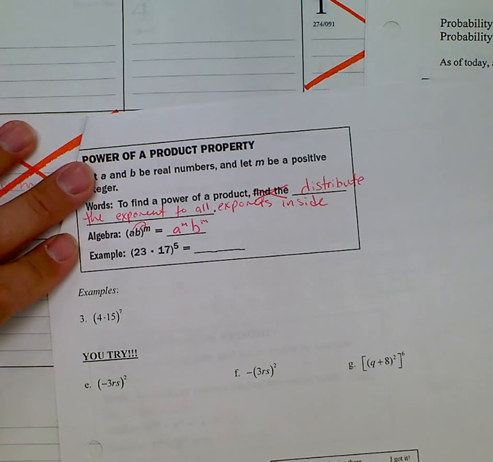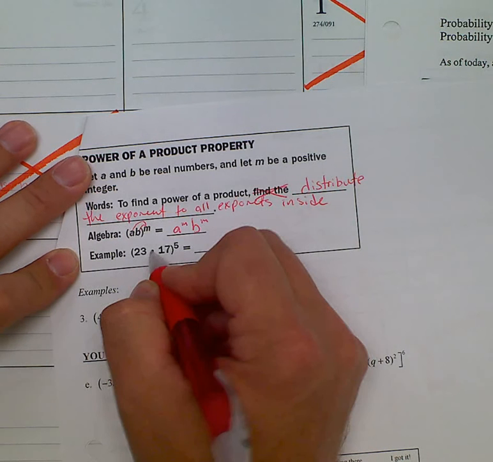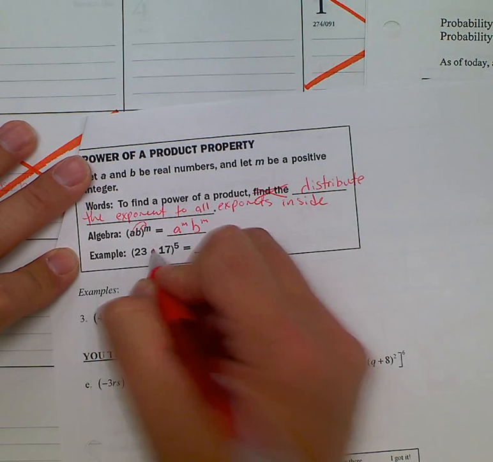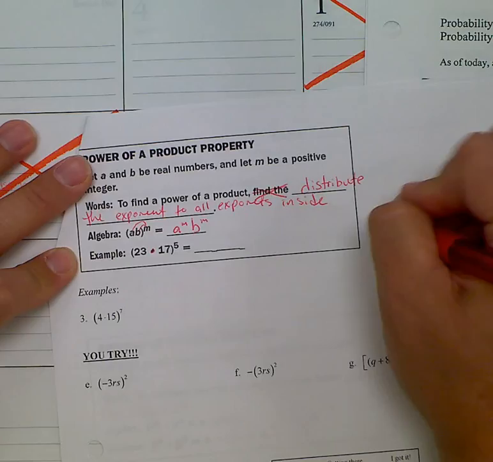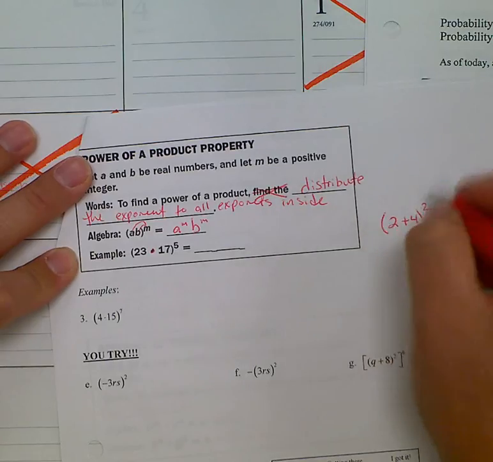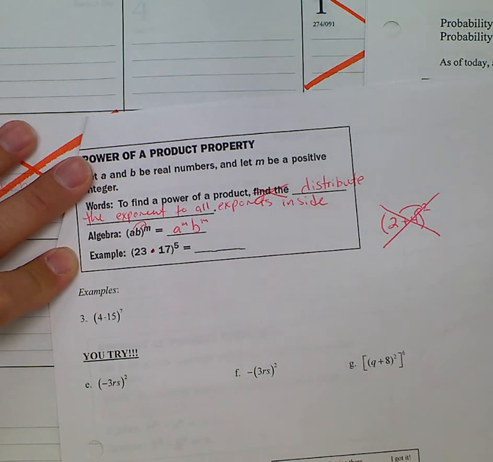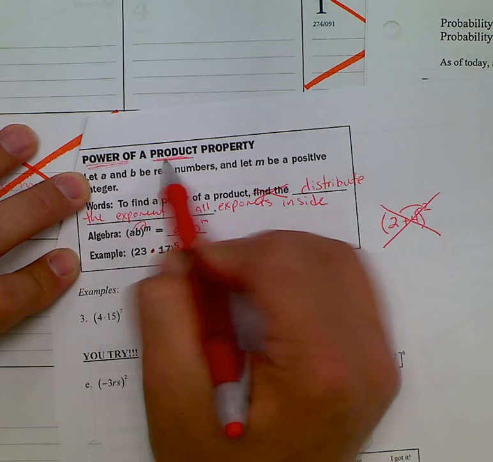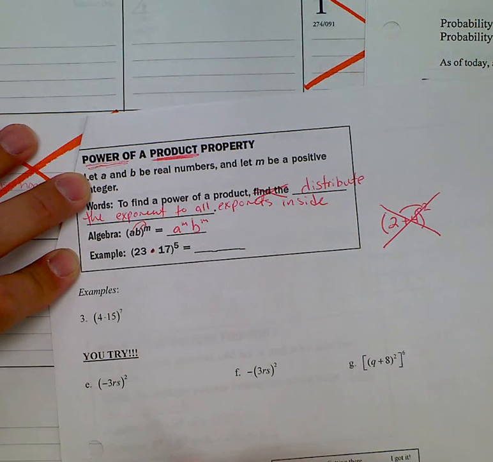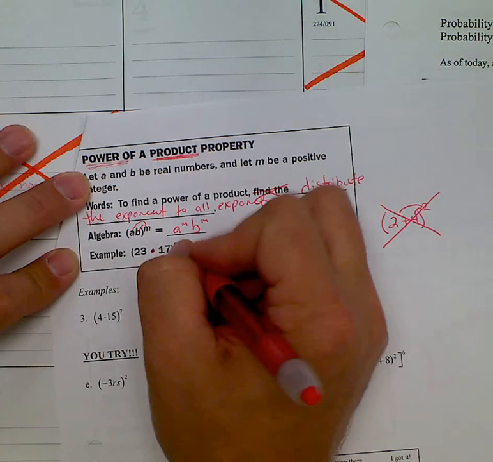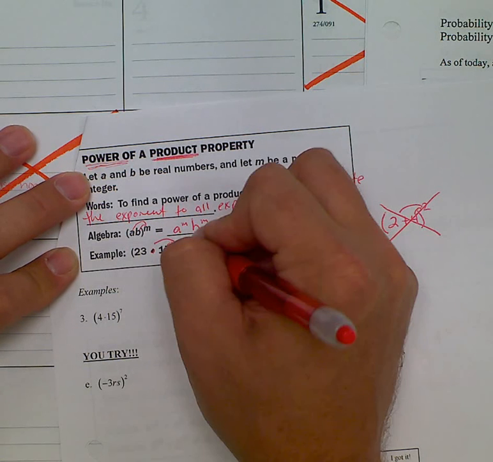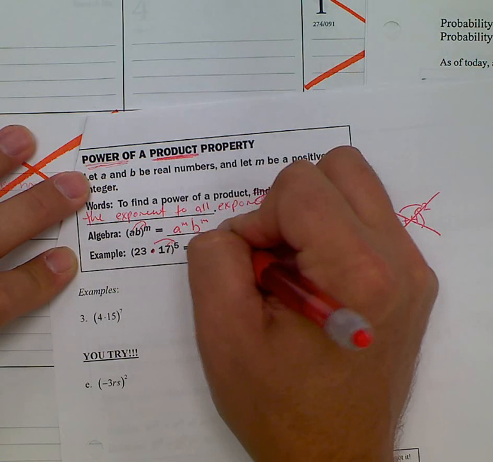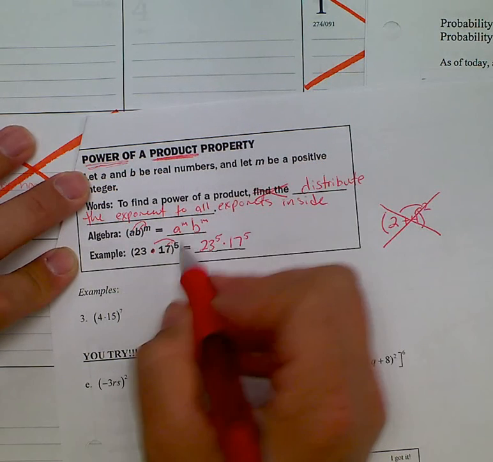For one like this, notice that there's multiplication inside. This does not work: 2 plus 4 squared. You cannot do that. It's power of a product. Remember, product means multiplication, so there has to be multiplication inside. So that distributes to both: 23 to the 5th times 17 to the 5th. I distributed to both exponents.